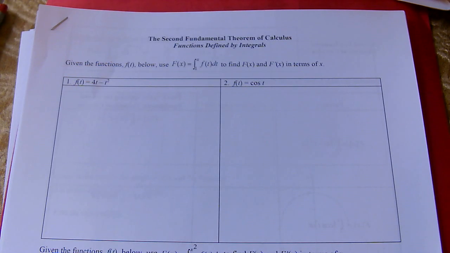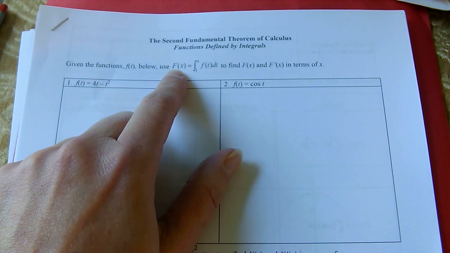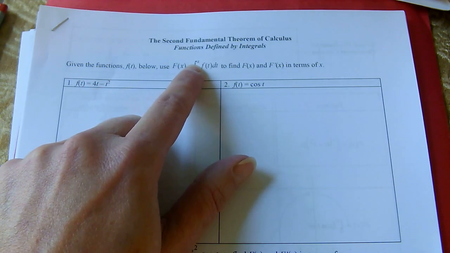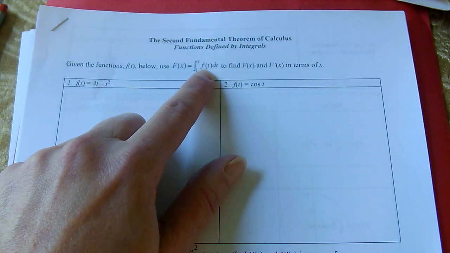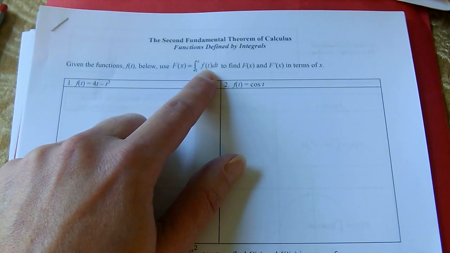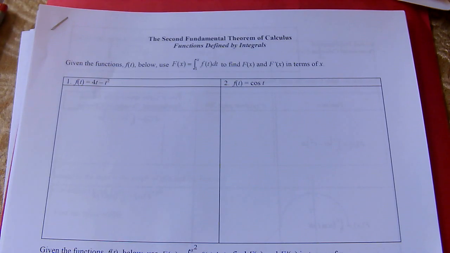Welcome to the second fundamental theorem of calculus. This applies to functions defined by integrals. So we have this function, capital F of x, that's defined as the integral from 1 to x, because it's defined by x, of f of t dt. Now this should look kind of familiar. It's kind of like the accumulation functions that we studied earlier. So how do we work with it when it's not a graph?